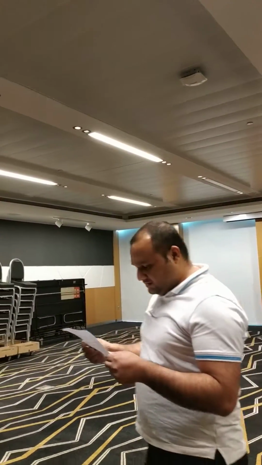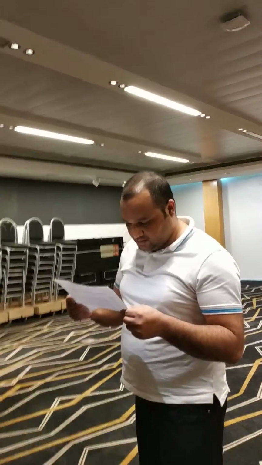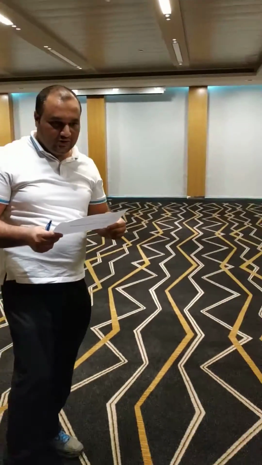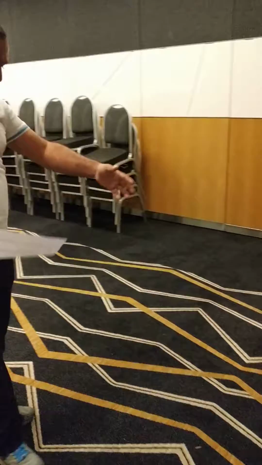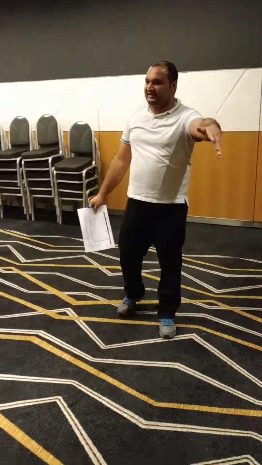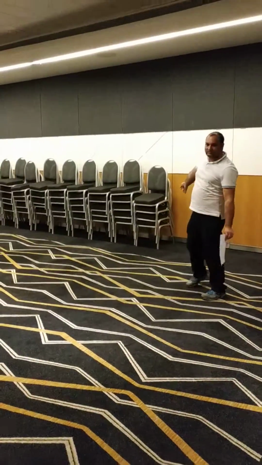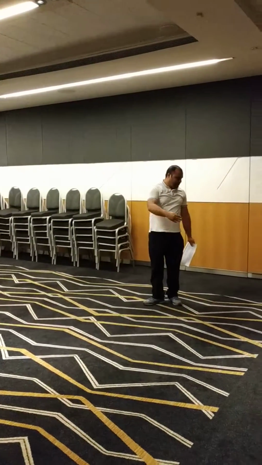Next one, come back for the wall. Come back for the flooring. So once we come for the flooring, these are the meeting rooms. Meeting rooms is most likely the floor or the carpet floor. So we have to check the whole round.